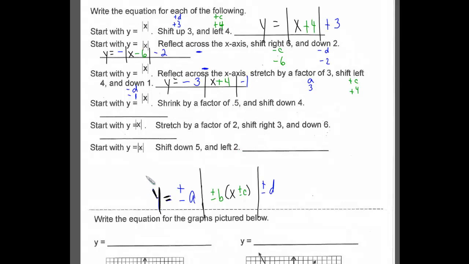Let's look at the next equation. Y equals the absolute value of x. Shrink by a factor of 0.5. So this is vertical movement. So A is 0.5. Shift down 4 units is also vertical movement. That is D. Subtract 4. So writing the equation, y equals 0.5 times the absolute value of x and subtract 4. No right or left movement on this problem.